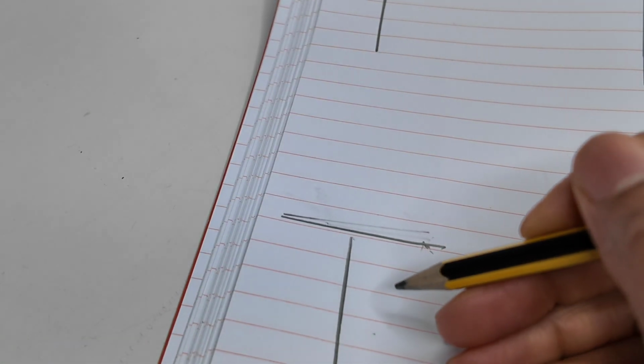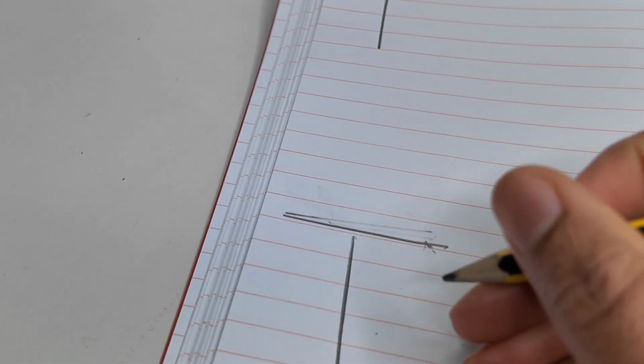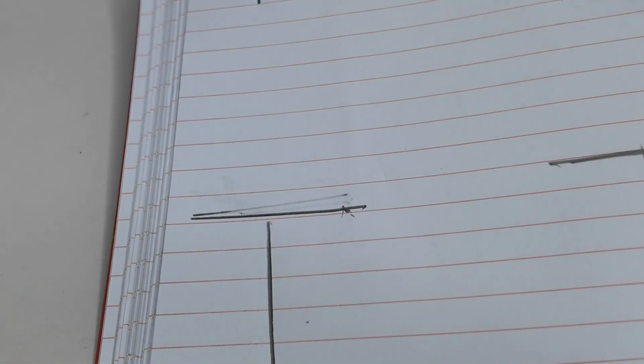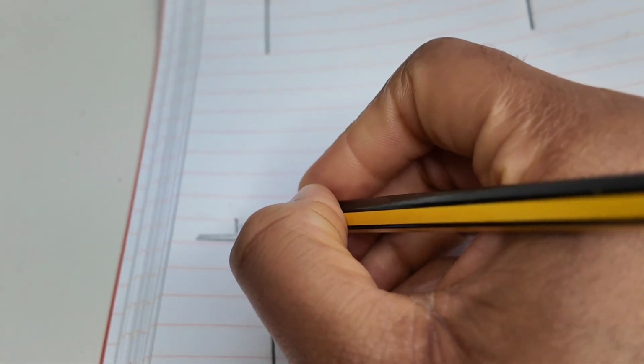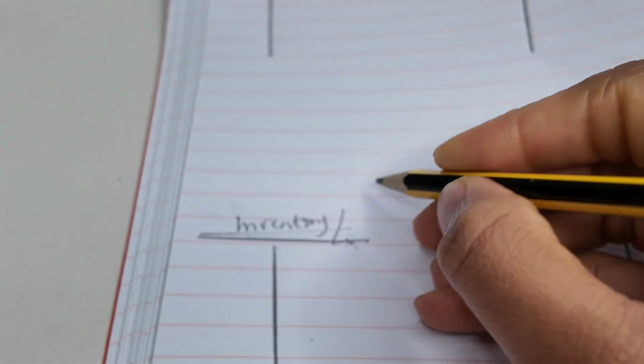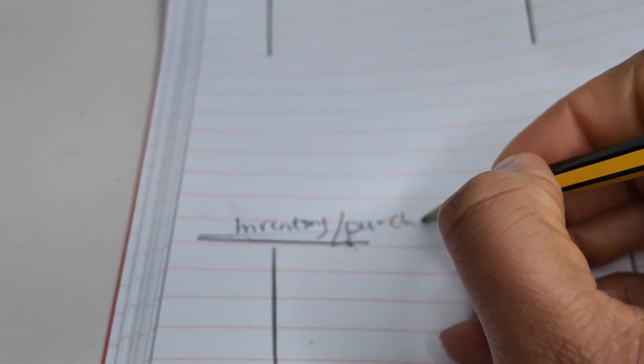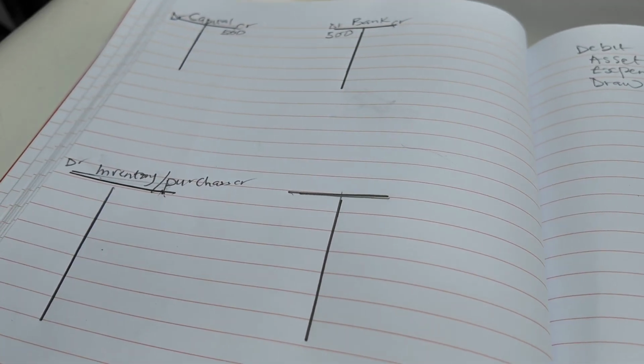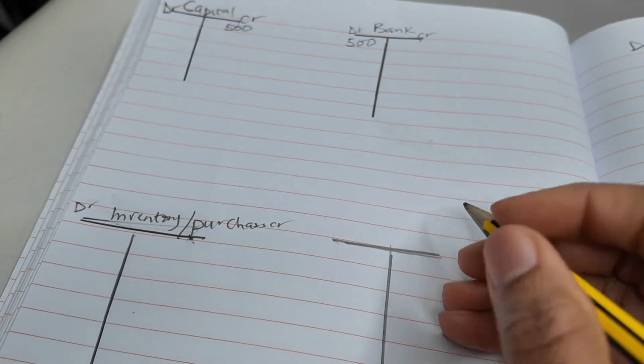We're going to open a new account now. So we purchased goods, how much? £85. So we're going to call this inventory. Let me place my book properly. Inventory, or you call it purchases. And this is debit and this is credit side. Okay, so it's going to affect two accounts.